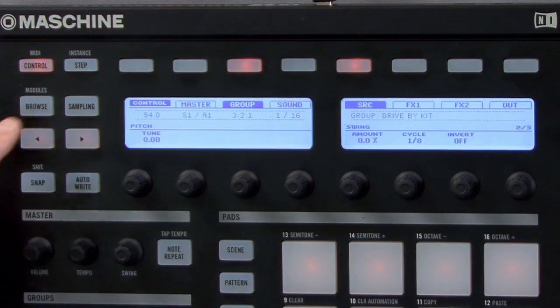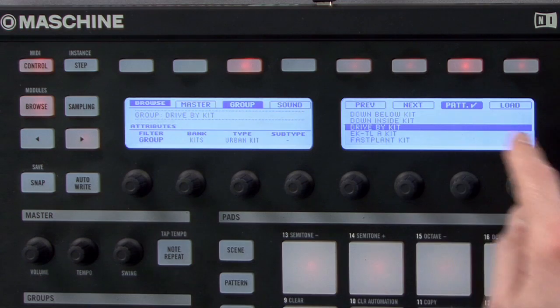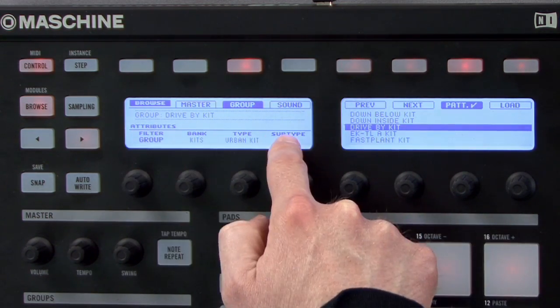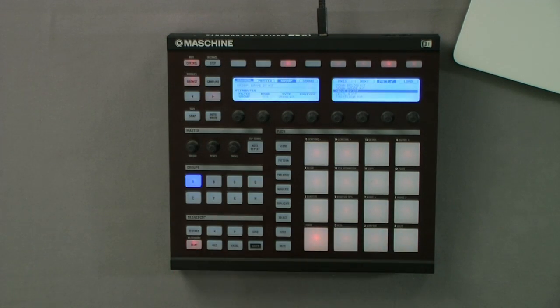Maschine now gives you the ability to load a particular kit with or without its corresponding pattern data. Let me show you how this works. When in browse mode, you always have the option to load a particular kit based on some criteria you've selected. I've selected an urban kit, and I've already loaded this one called the drive-by kit, which sounds like so.